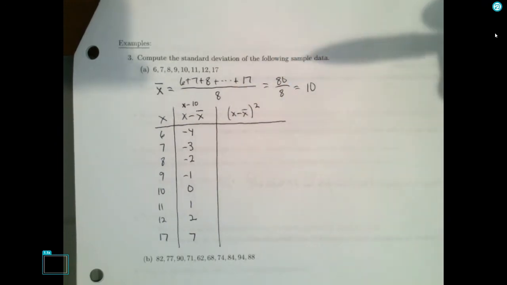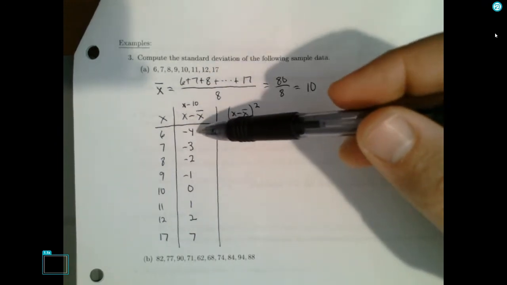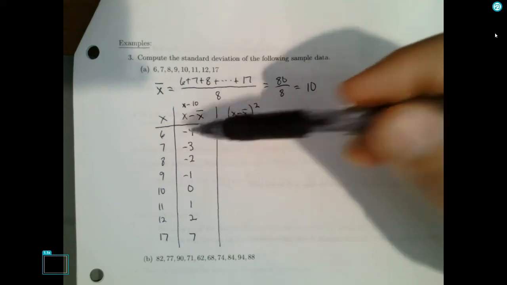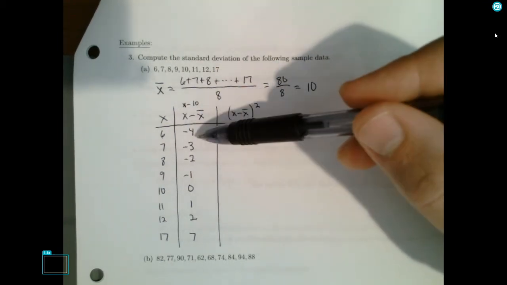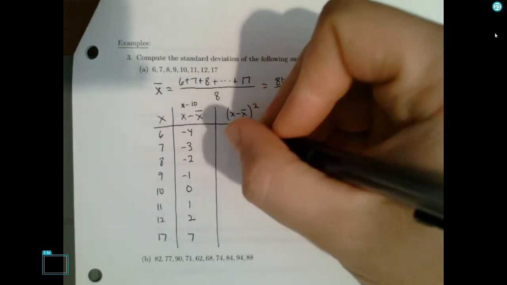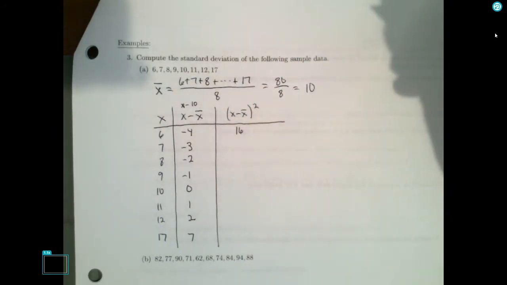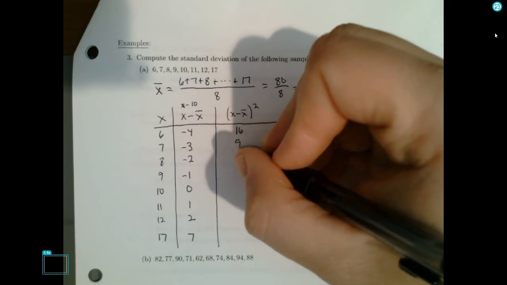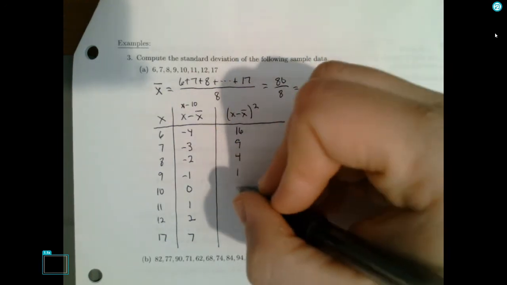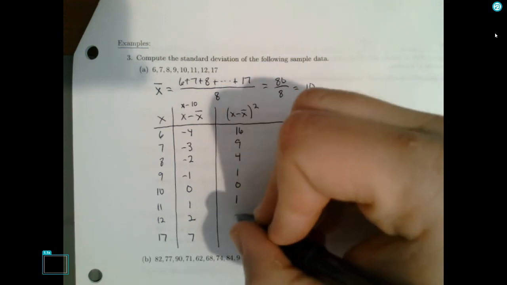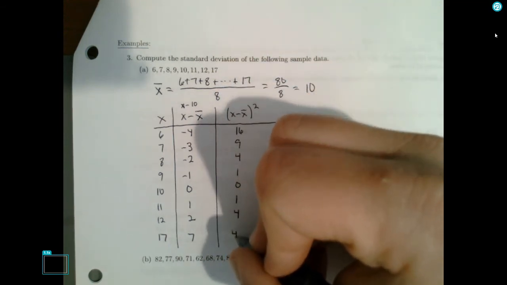Now I'm going to square each of those values. And remember, when you square a negative number, you end up with a positive number, right? Negative 4 squared is negative 4 times negative 4, which is positive 16. Negative 3 squared is positive 9. Negative 2 squared, negative 1 squared, 0 squared, 1 squared, 2 squared, 7 squared.